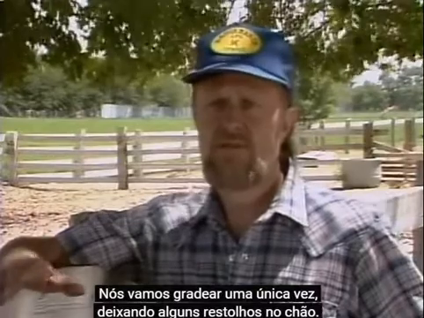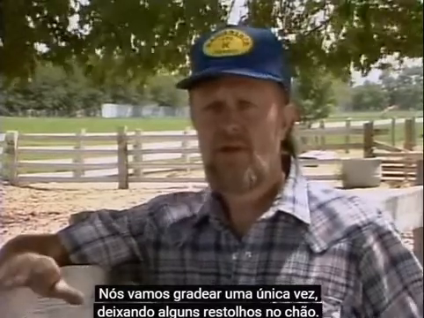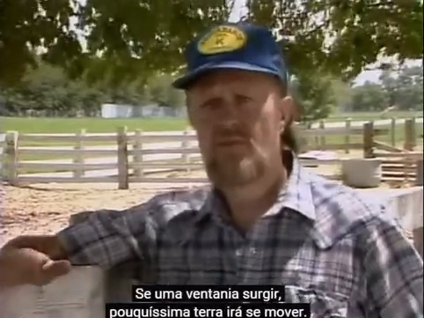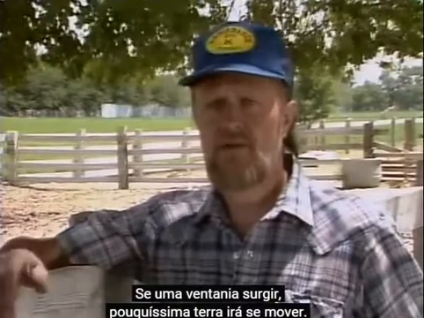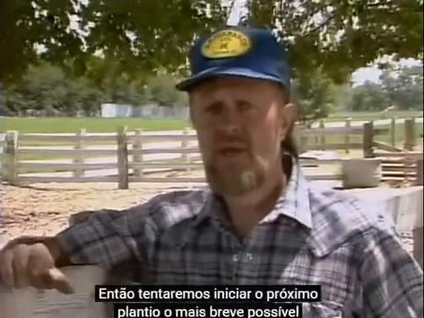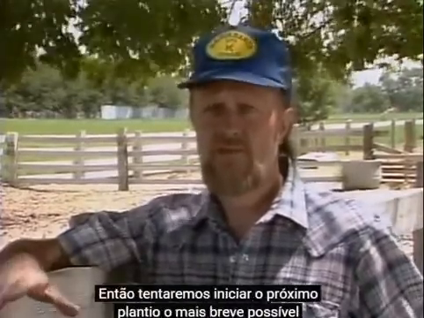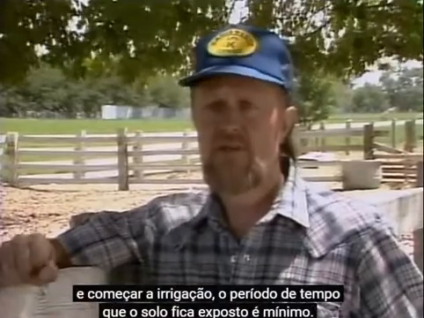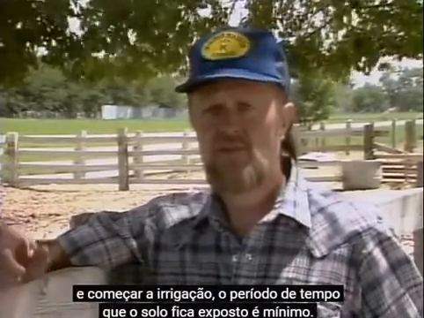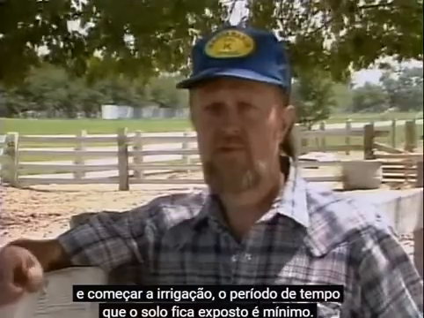We will disk once, leaving as much stubble on the ground so that if a windstorm comes up during that time, very little dirt is moving. And then we get back in and try to plant the next crop as soon as possible and begin the irrigation, so that the period of time that the soil is exposed is very minimal.